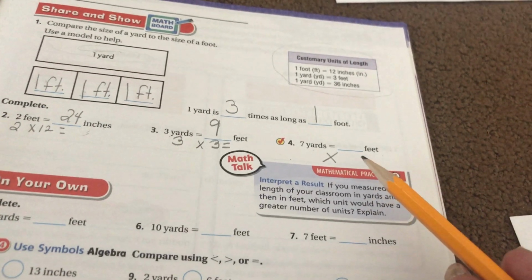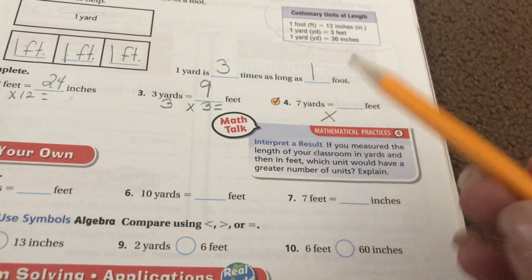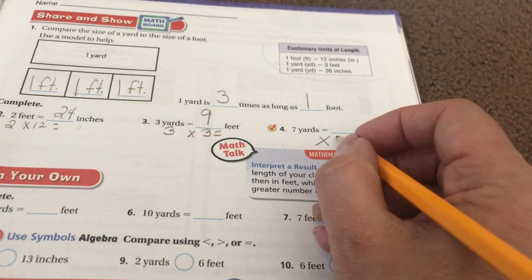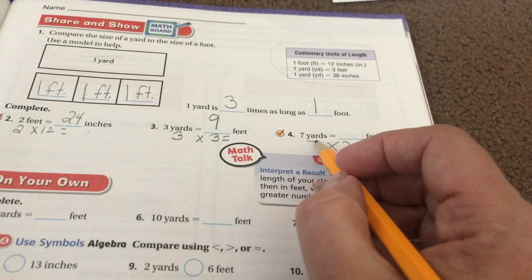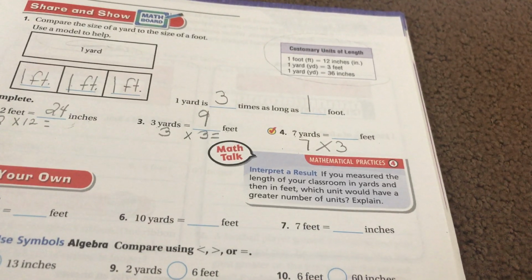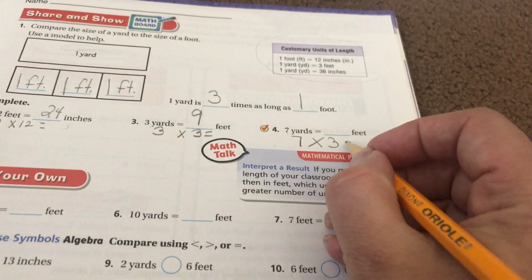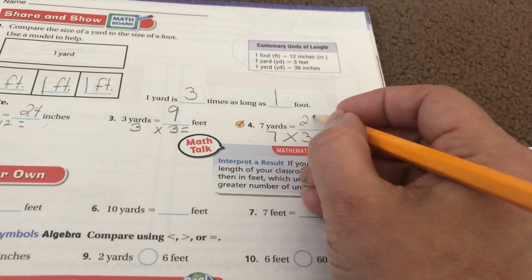So you say to yourself for step 2, how many feet are in 1 yard? Well, that's 3. So you know your other factor is going to be 3. But you're dealing with 7 yards. So here's your multiplication expression right there. It's 7 times 3. I'm going to make it an equation. There we go. So your answer here would be 21.